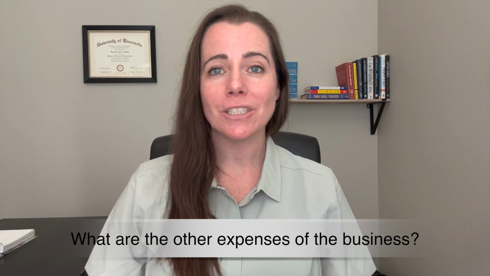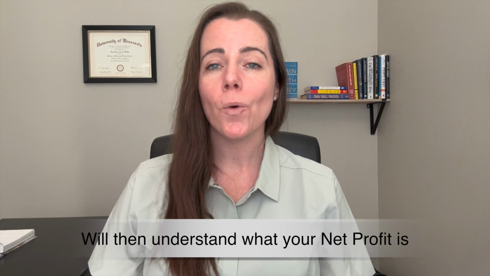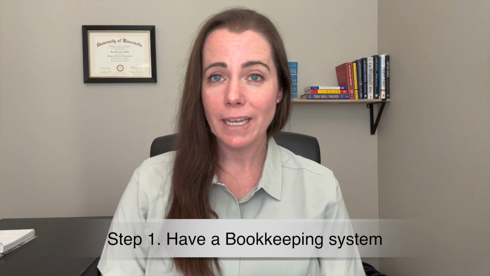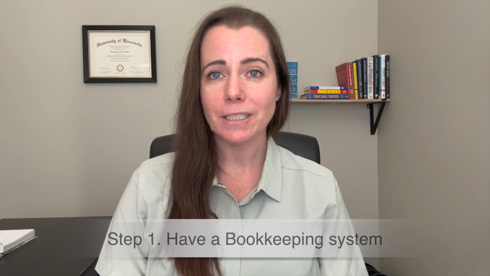And then you want to understand what the rest of the expenses are in your business. In other words, what are the other things that you have to pay for in order to keep the lights on or to keep your business running? And then finally, from there, you'll understand what your net income or net profit is. So step number one for generating a meaningful profit and loss statement is having a bookkeeping system.